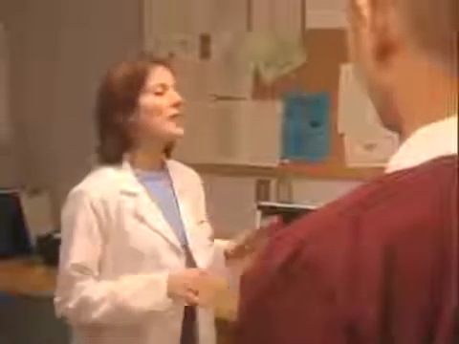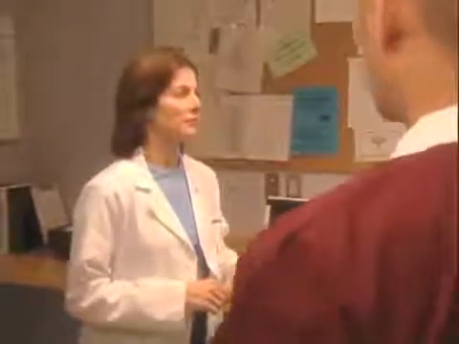Good. What's the easiest way to compromise a sterile field? By turning your back on it or not keeping it above waist level. Exactly. And remember, never reach over a sterile field.